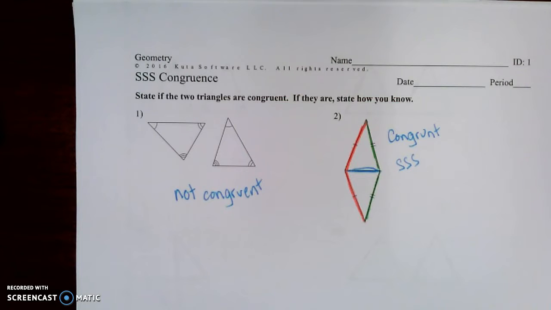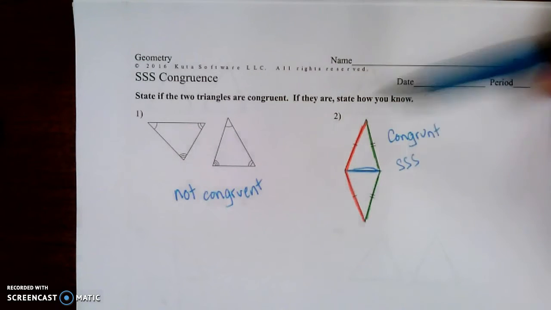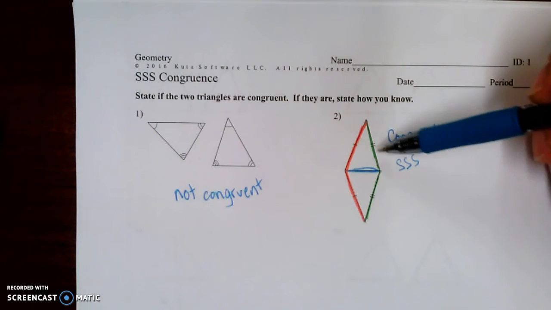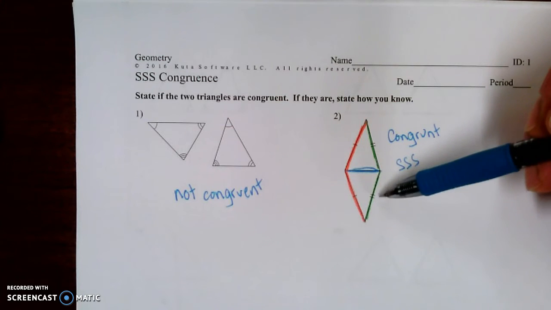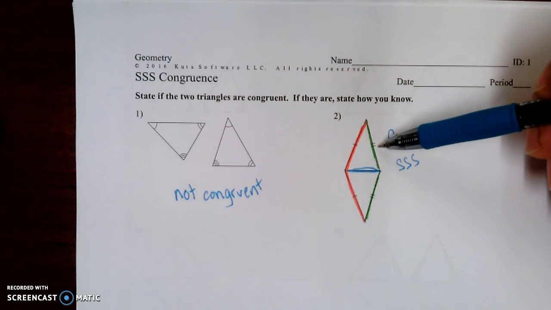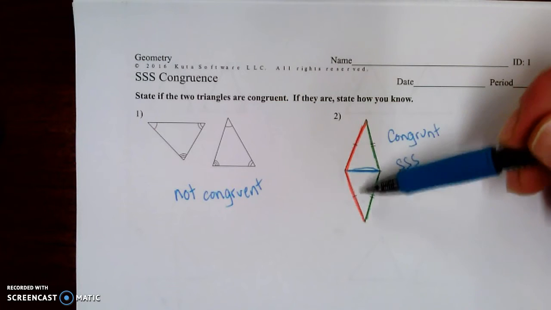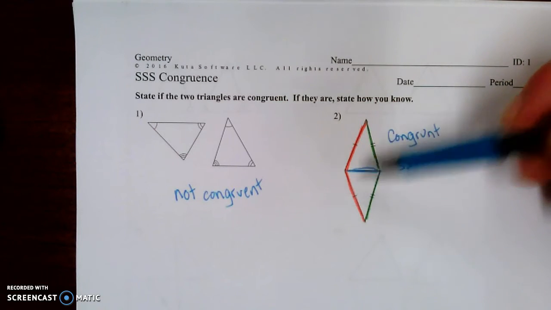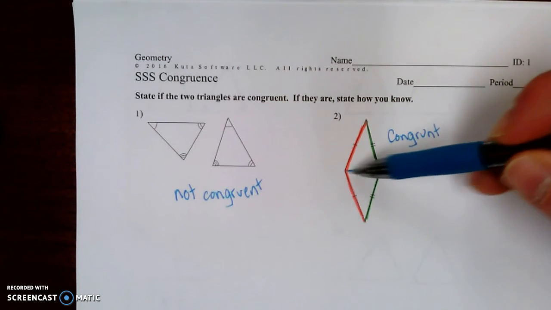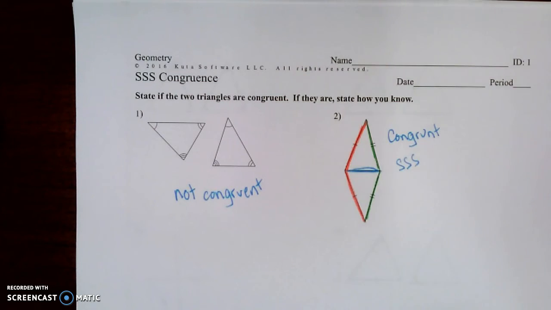All right, so if you look through the rest of the page here, remember, you're looking for pairs of triangles that have three sides that are congruent, or all three sides in one triangle congruent to the three sides in another. You'll either know that because of the markings: two tick marks means congruent to two tick marks over here, one tick mark here means congruent to one tick mark over here. Or you'll know that because they share a side in common, so that side is the same for both triangles. All right, make sure you check your answers before you're done, and good luck.